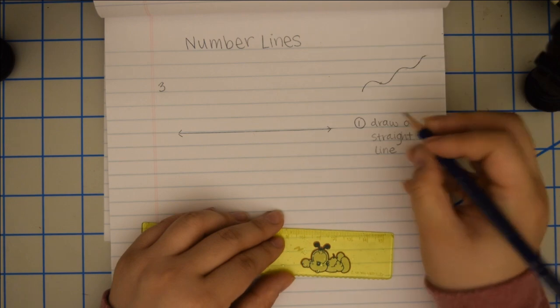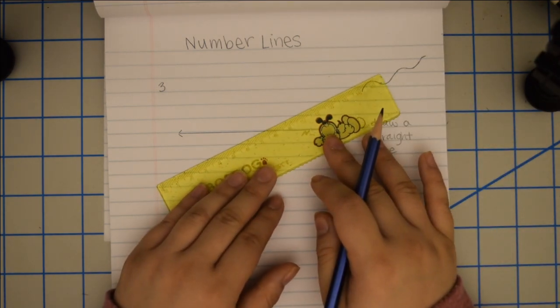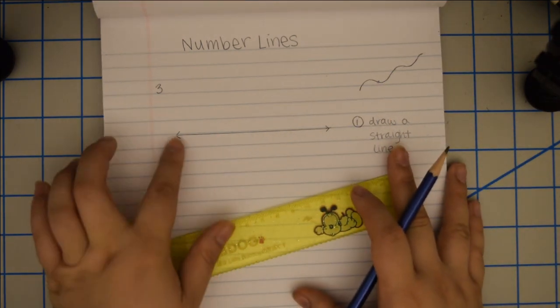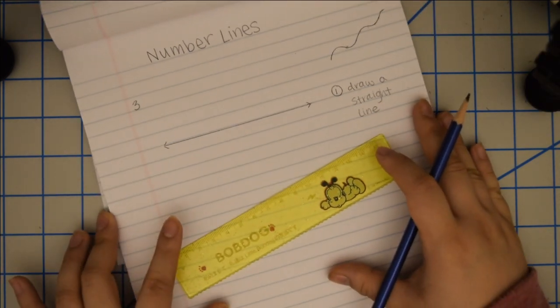Of course, if you chose to do a diagonal line like this or something, just make sure it's straight, and you can do what we're doing now and turn your paper this way.